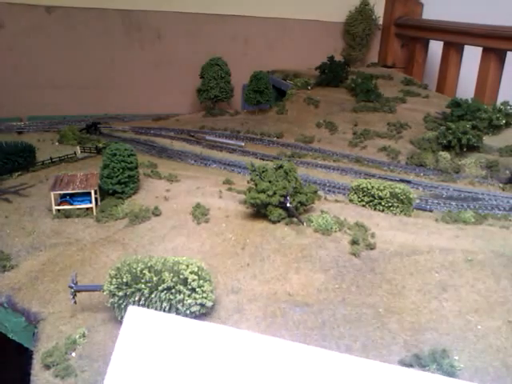Other thing to say is when you're running a DC layout and you've got a switch like this, you're obviously running a train. If you want to switch the train over, you're going to have to match the direction and the speed on both tracks to stop the train sort of juddering to a stop or trying to go the wrong way or things like that.